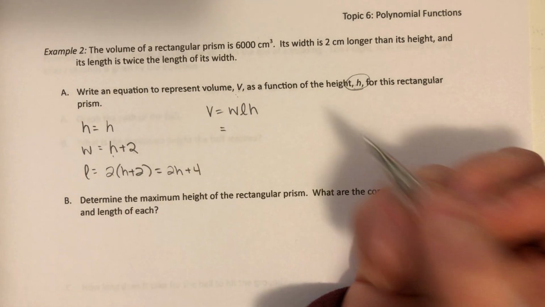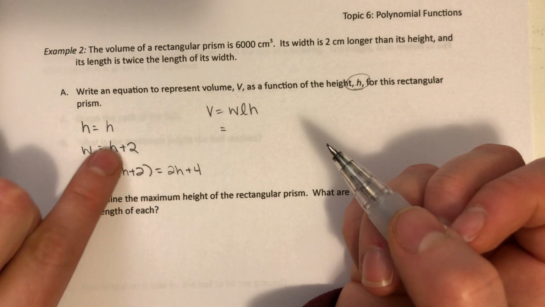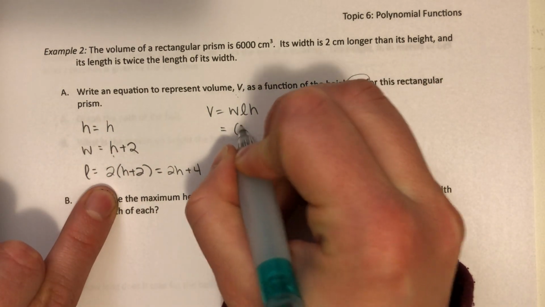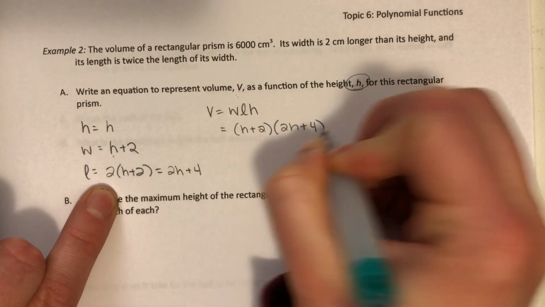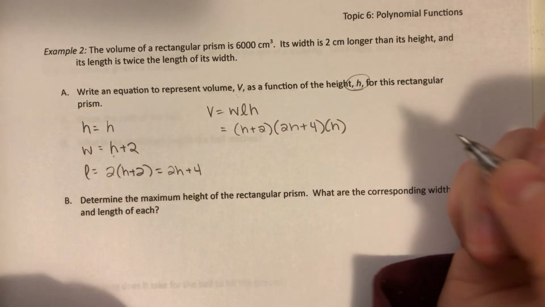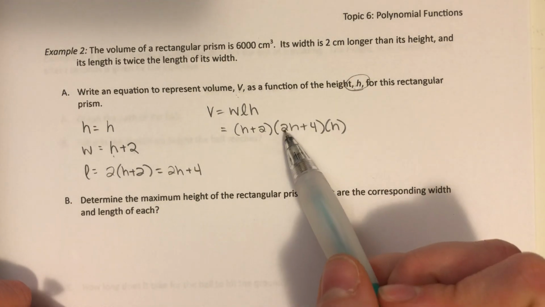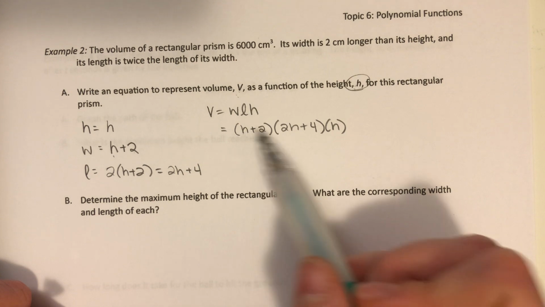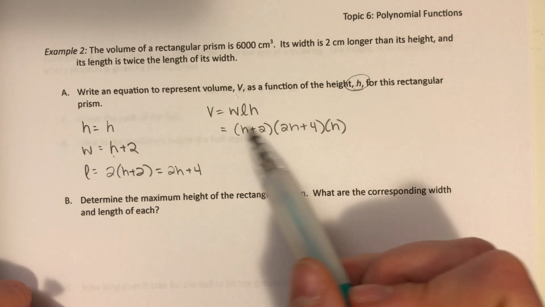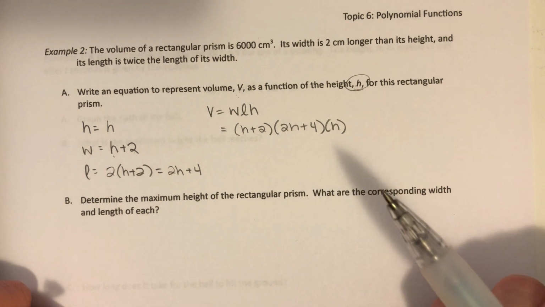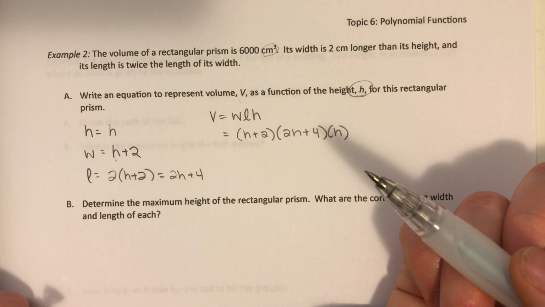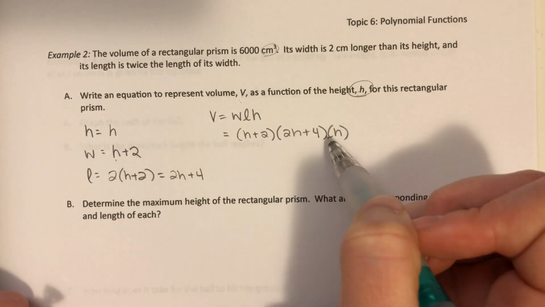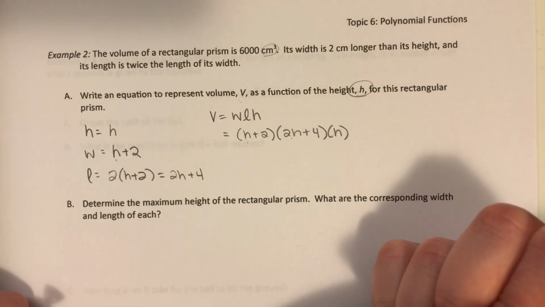Okay, now we can rewrite this just in terms of that one variable. So w is h plus 2, L is 2h plus 4, and then h is just h. So see how now we've got h times h, or 2h times h again. This would give us 2h cubed as that leading coefficient. Okay, so this is a cubic function, which makes sense because we're dealing with centimeters cubed, right? There's 3 different dimensions multiplying, and each of them includes that variable.